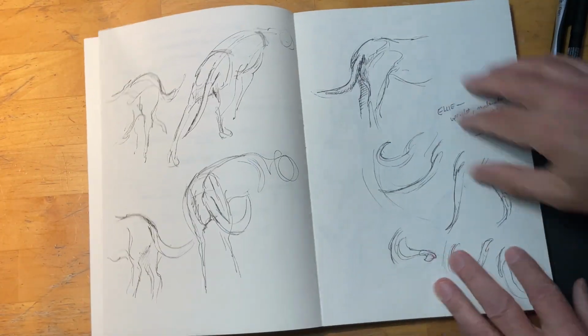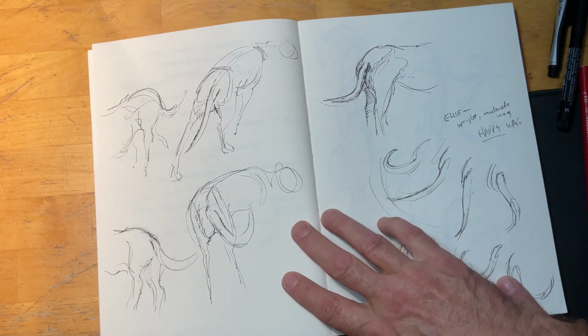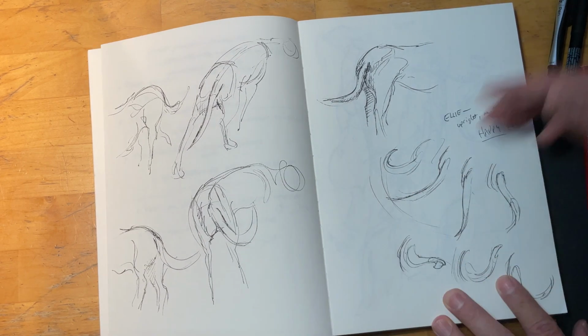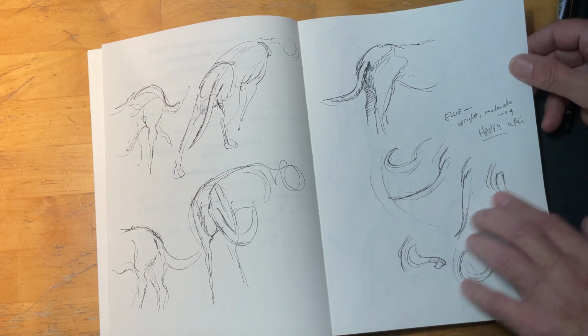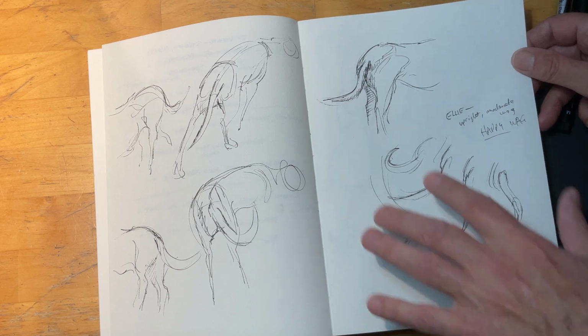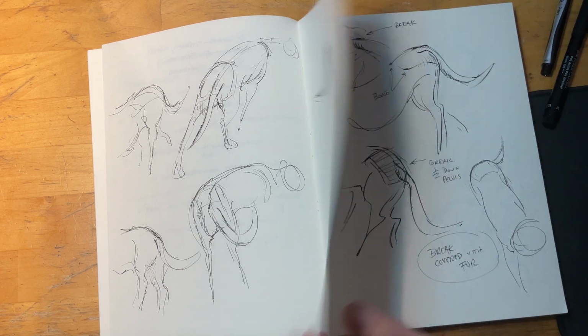Okay, let's see what we did. Here we go. Well, the first thing I did was look at Ellie mostly, and I realized she was just in a happy mood and her tail was wagging, so I did a quick animation. It was definitely a happy wag. It wasn't all the way down, it wasn't up, it was just kind of in the middle.